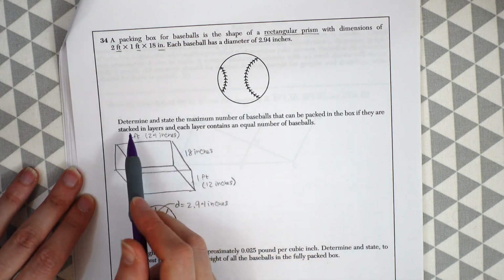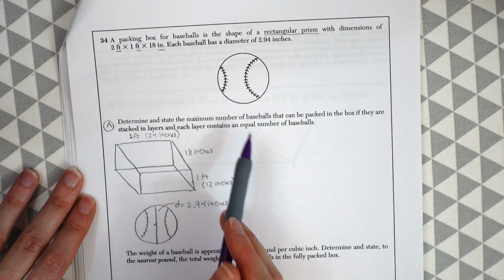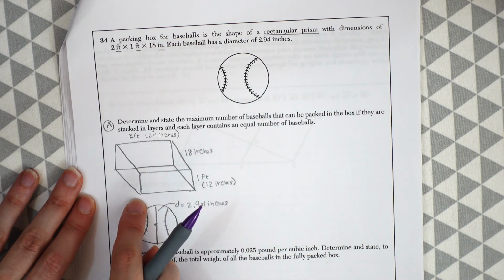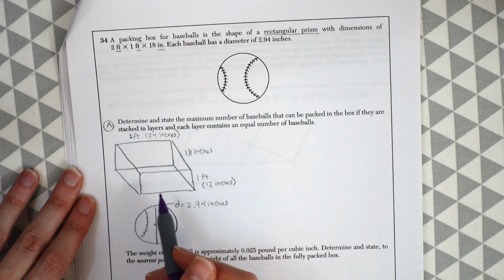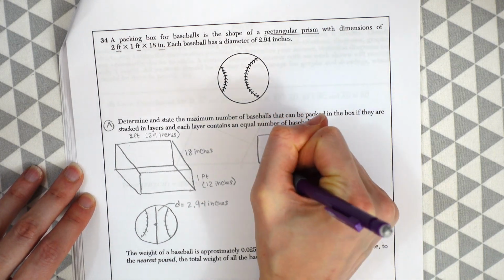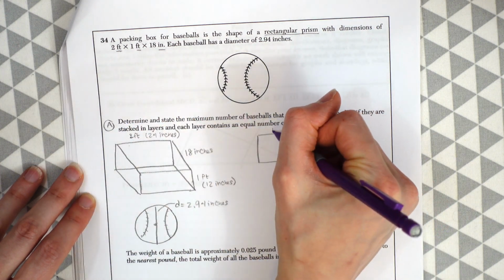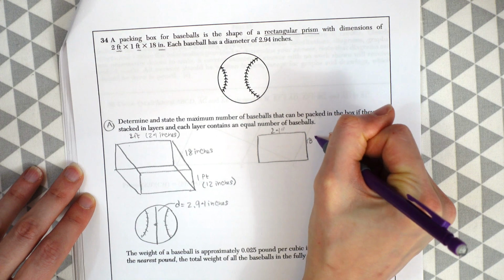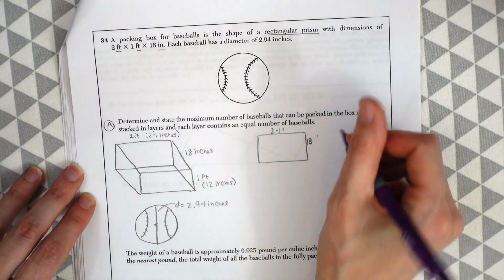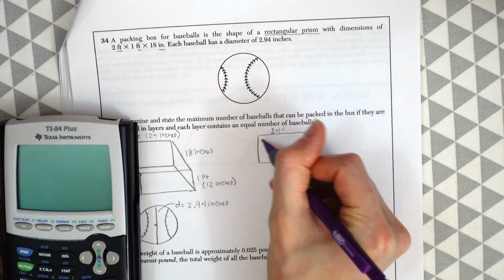Okay, so now let's take a look at this first part of our question again. Determine and state the maximum number of baseballs that can be packed in the box. So how many baseballs can we fit in here if they are stacked in layers, and each layer contains an equal number of baseballs. So I'm gonna just draw a little top bird's eye view of our box. So going this way we have 24 inches, and this way we have 18 inches. So if we know that the diameter of each baseball is 2.94 inches, how many can we fit along this way, just along this way?